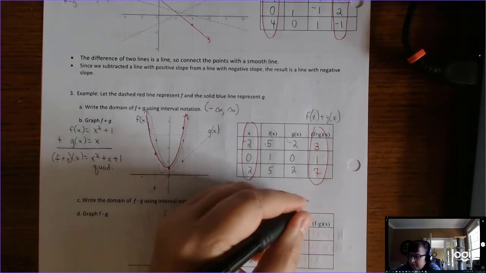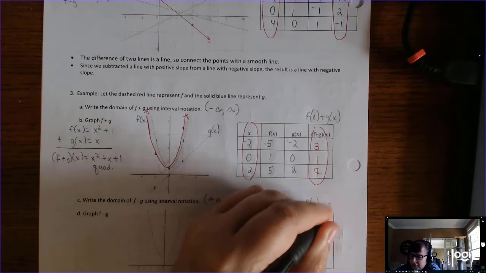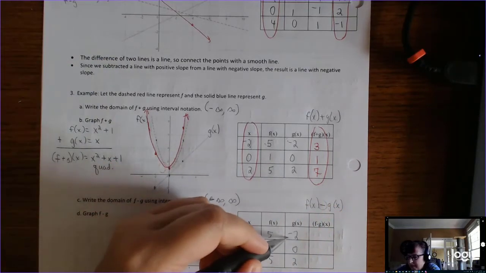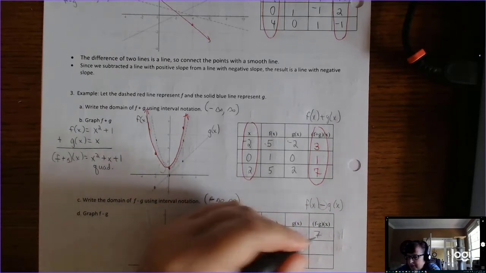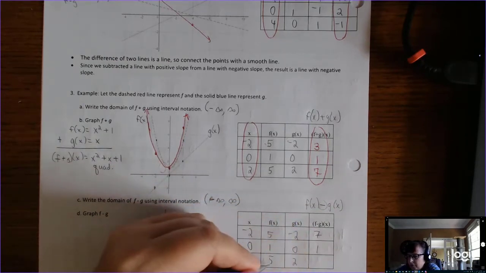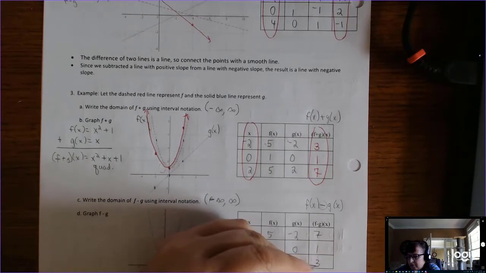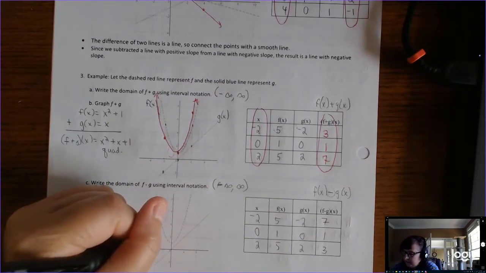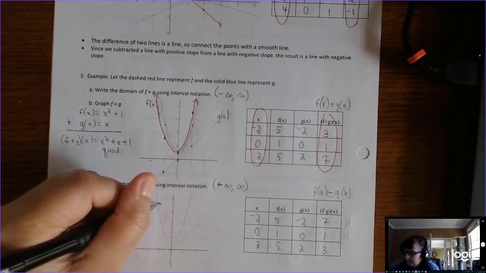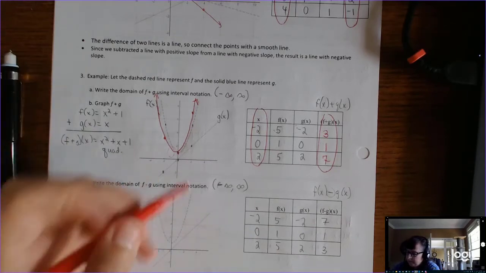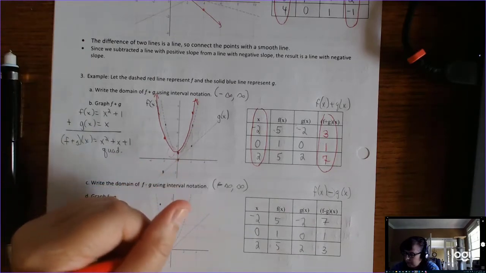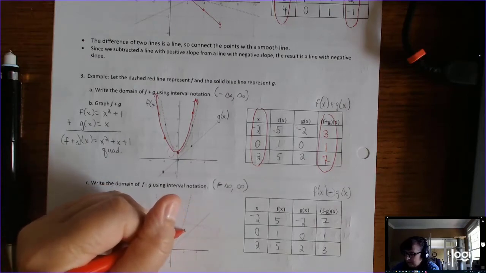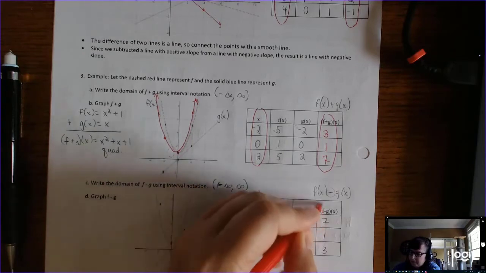All right, but this time we're doing f of x minus g of x, so we have to pay attention to this minus. So 5 minus a negative 2 is actually 7. 1 minus 0 is 1, and 5 minus 2 is 3. So we have negative 2, 7, 0, 1, and 2, 3. And same thing as before.